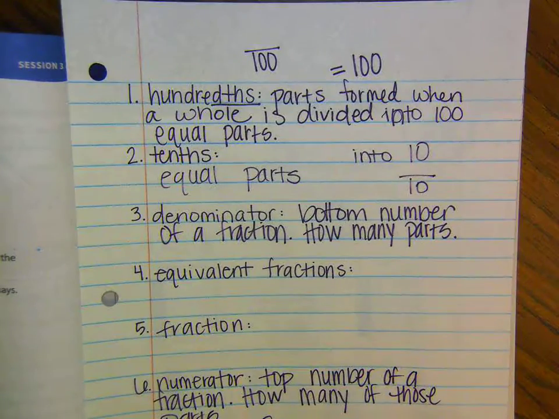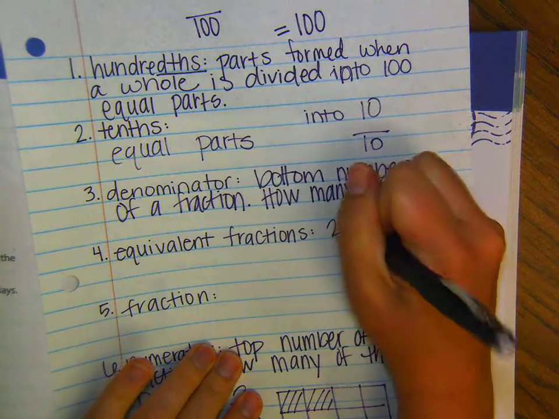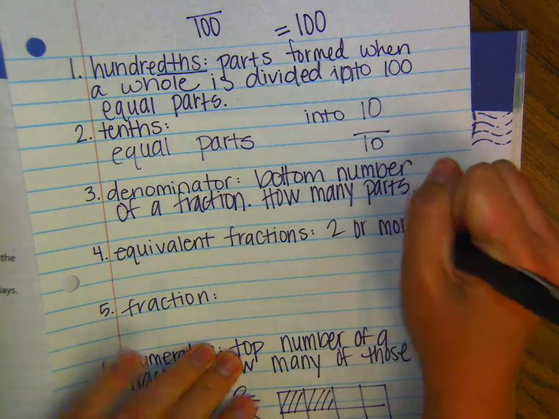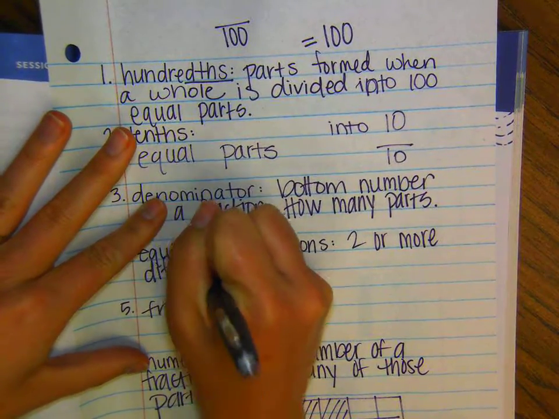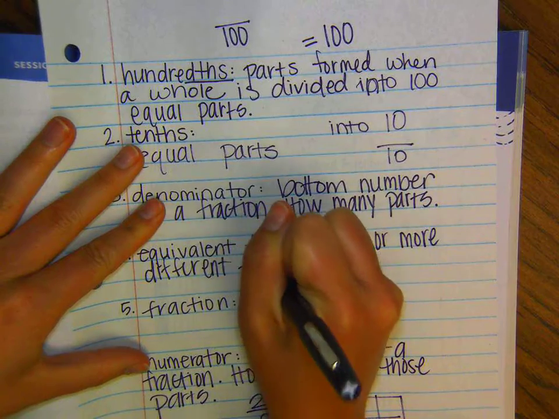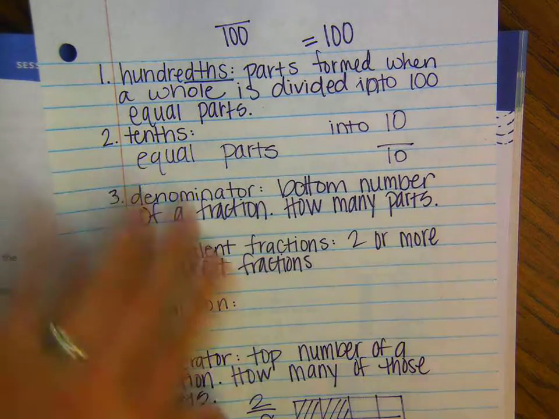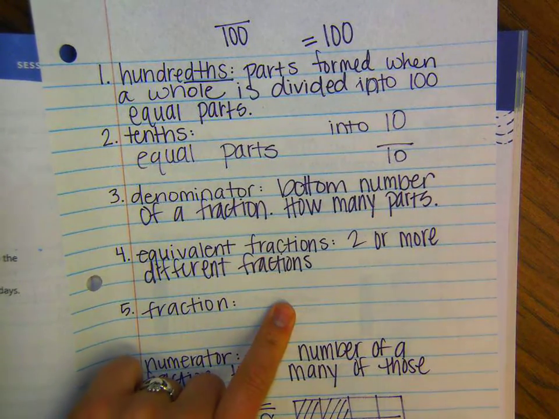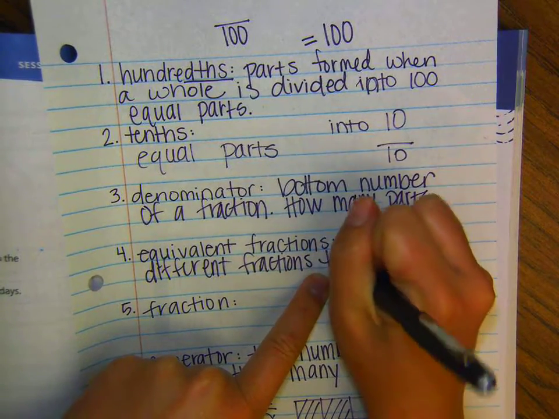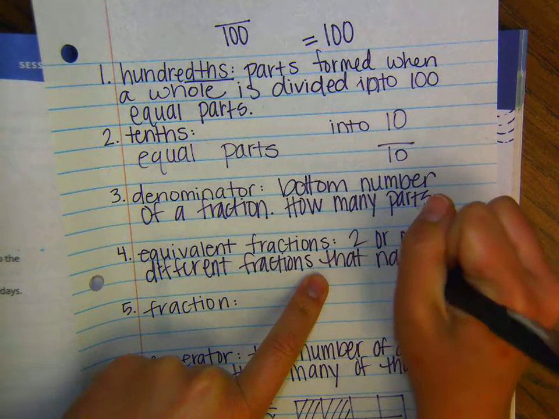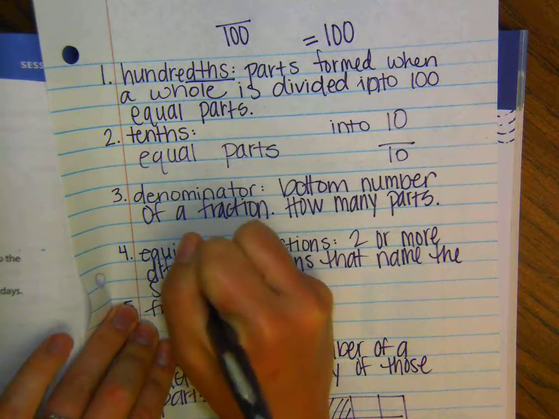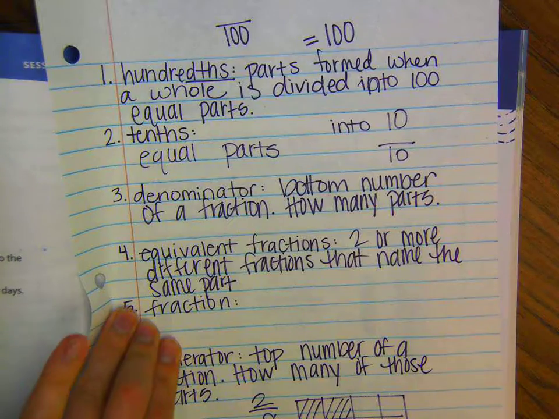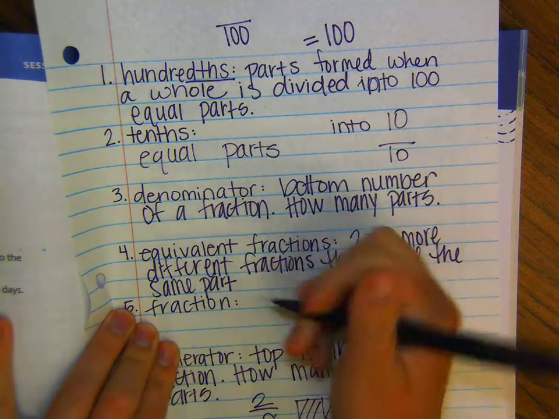Okay, equivalent fractions, we should know that as well. That just means 2 or more different fractions. So they're different fractions, but they name the same part of a whole.